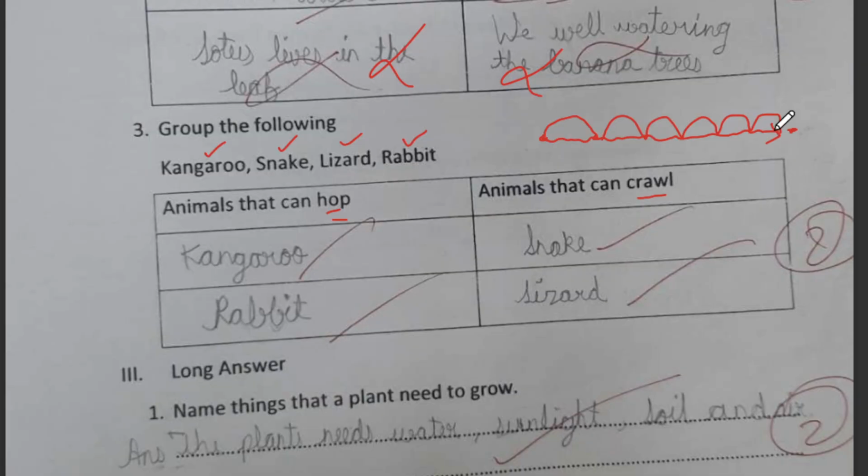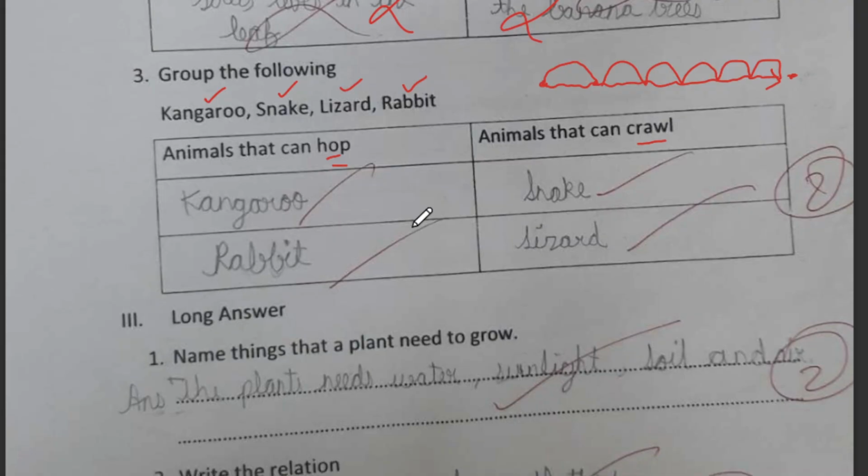Okay. Now we will see the question they have asked. Group the following: kangaroo, snake, lizard, rabbit. Animals that can hop: the student has written kangaroo and rabbit. That is the correct answer. Animals that can crawl: snake and lizard.